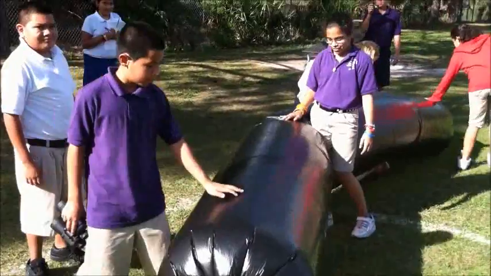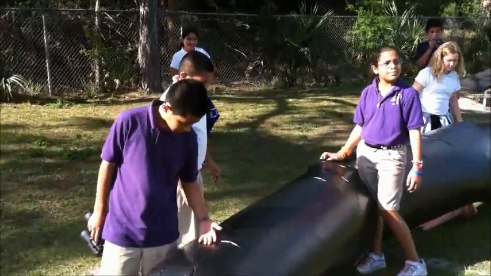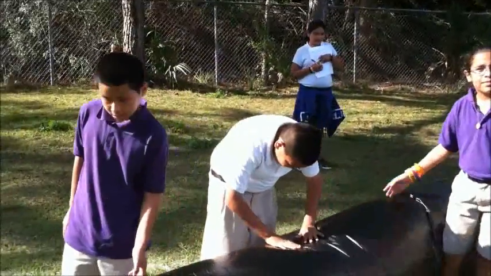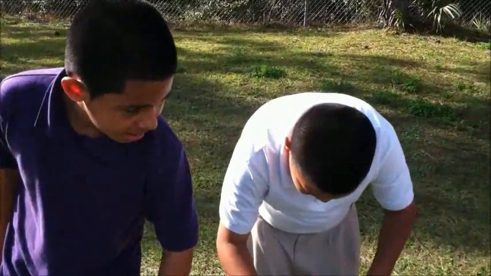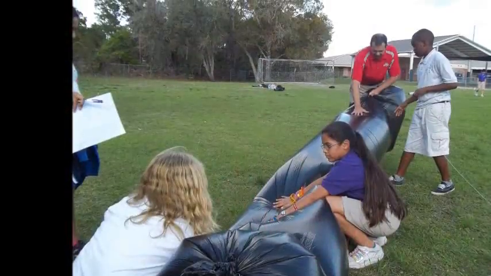Now we're going to have the students go to the bag, and they're going to touch it to see if they can feel that absorption from the sun's energy. It's hot, it's smooth, it's hot, but it's really hot.